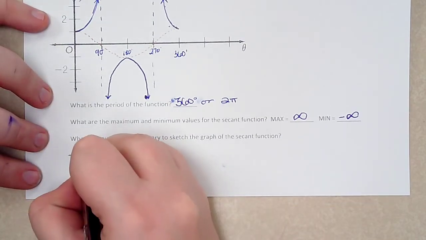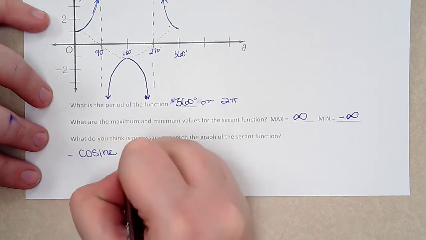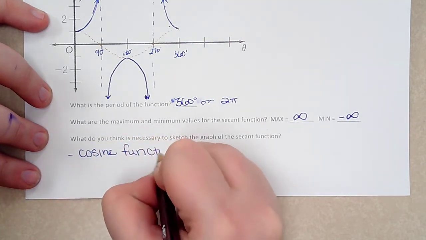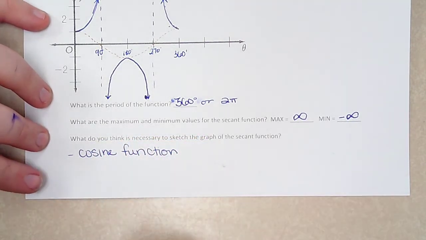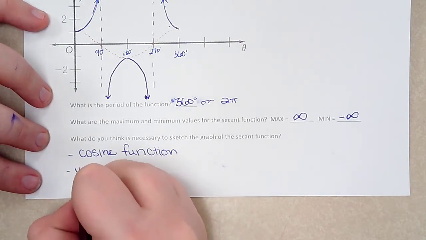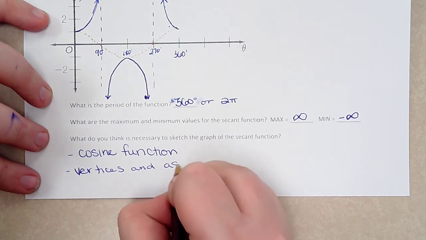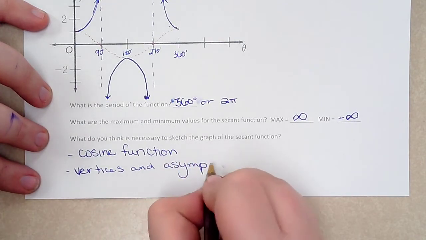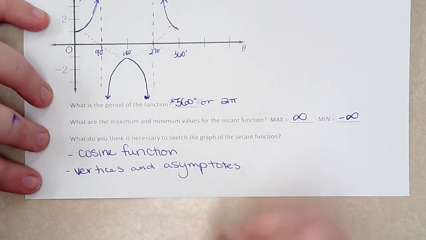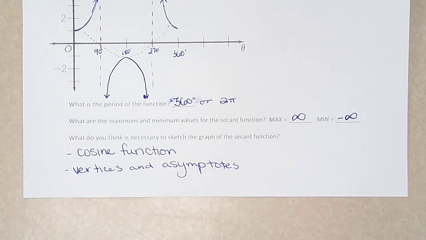Probably the same things. I find the cosine function helpful because it shows me where my maxes, mins, and zeros are. And then again, the vertices and asymptotes are going to tell me what direction to go and where to start. Asymptotes is a fun word, so if you have a hard time spelling it, please don't feel bad.